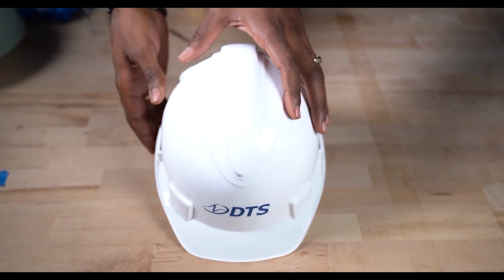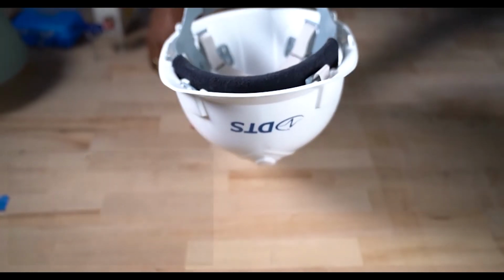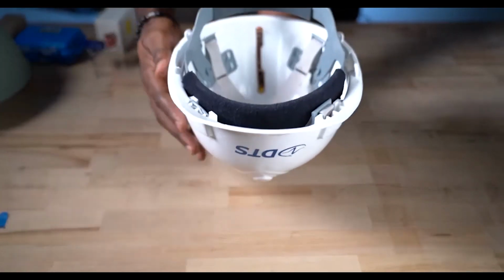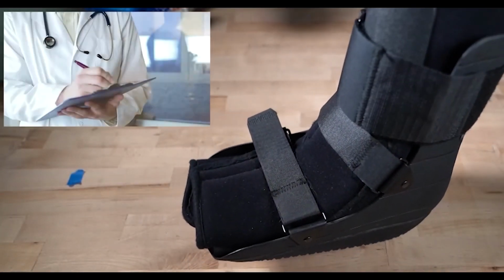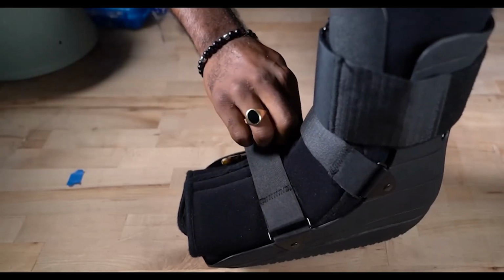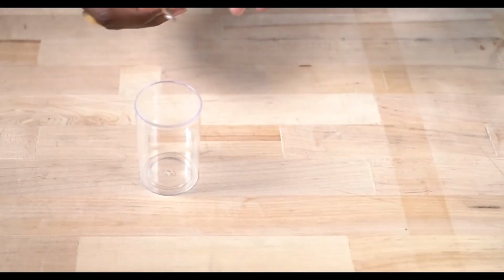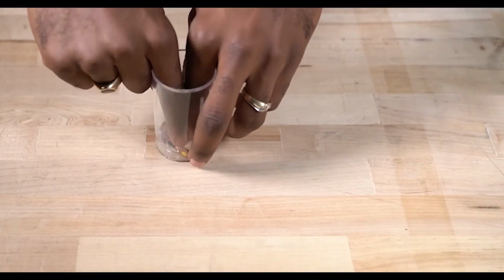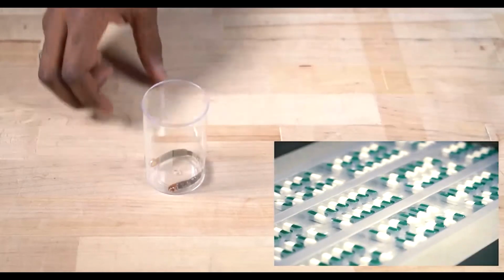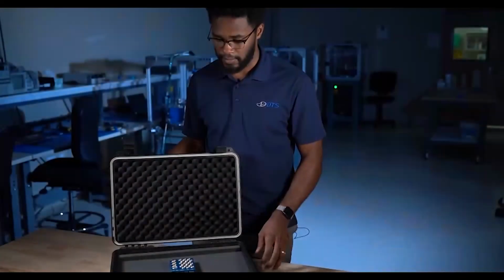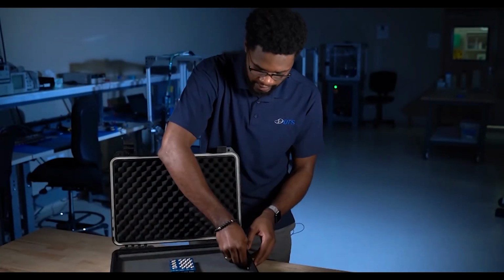DDR could also be used for monitoring head strikes while wearing construction PPE. It fits that curved surface. If you wanted to monitor heel strikes while a patient was wearing a boot perhaps, you could just take a DDR, slide it in there like that. There you go. And DDR is also flexible enough to fit inside of a pill bottle, if you ever wanted to track a pharmaceutical manufacturing process. The DDR can be used for monitoring high asset value packages.